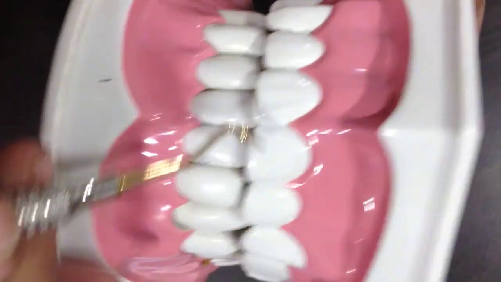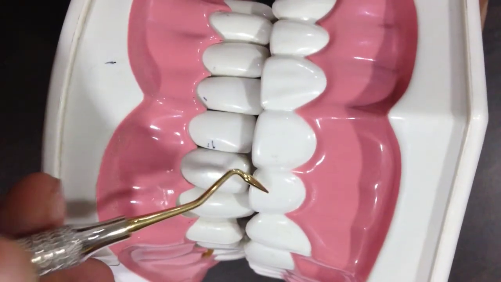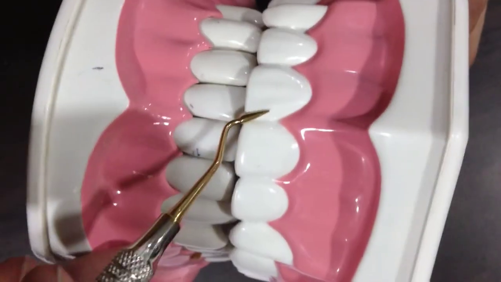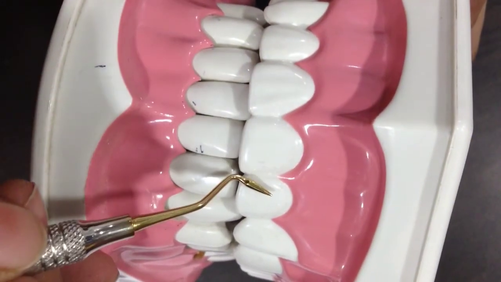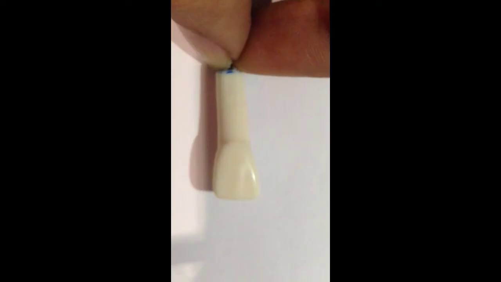The maxillary incisors are 4 in number, with the central incisor placed on either side of the midline. The chief function of the maxillary incisors is cutting. From the labial aspect, the length of the crown is 10 mm and the length of the root is 13 mm.